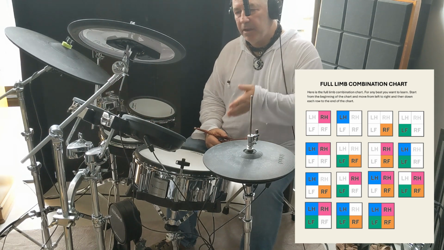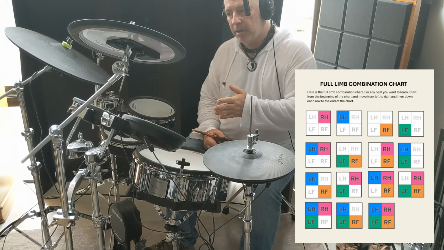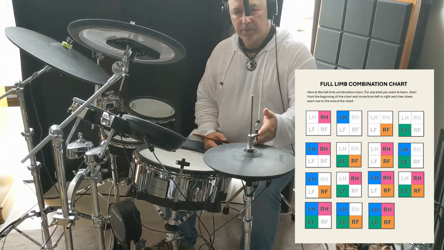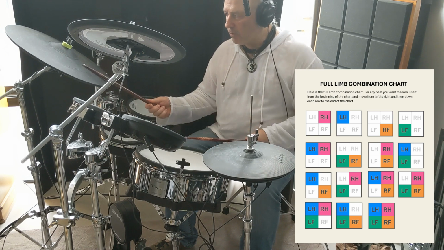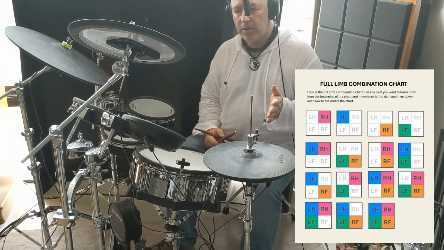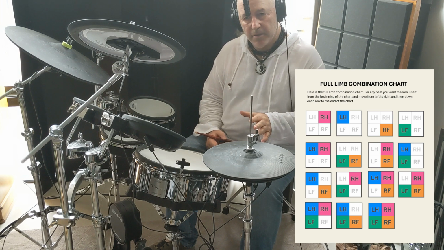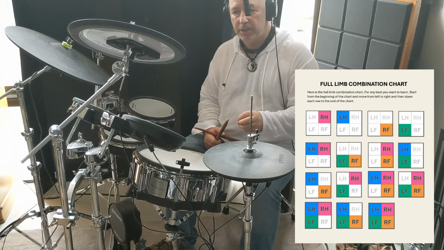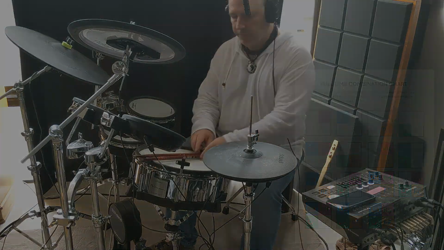So that's being dependent on something, the first example, and the other example is not being thrown off by another one. So the way to solve that problem is to go through the limb combination chart and practice the hi-hat part by itself, practice it with the right hand, practice it with the left foot, and so on. Right? So that's the basic philosophy behind independence and what you're expecting to achieve. Now I'm going to go into a little bit more detail on the next lesson.